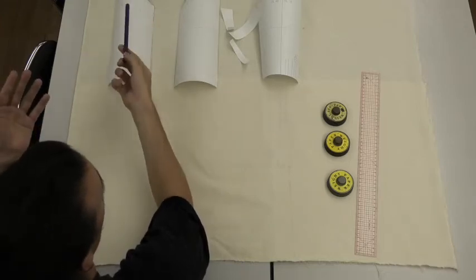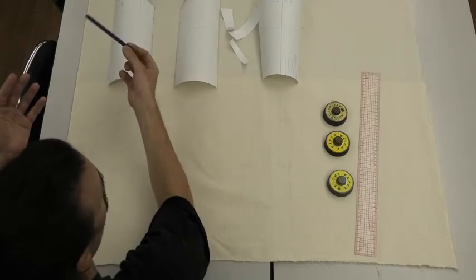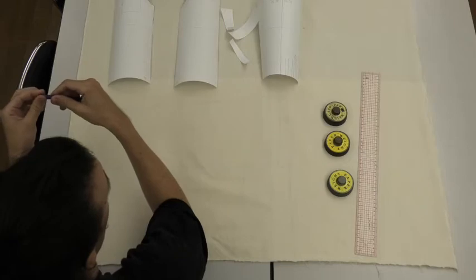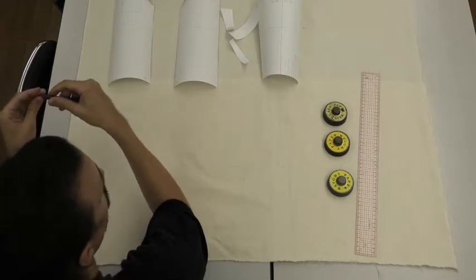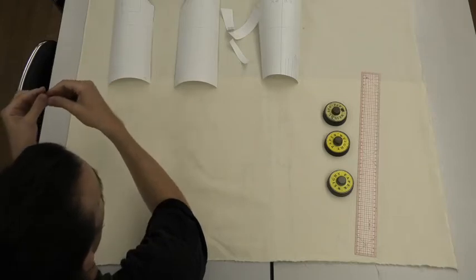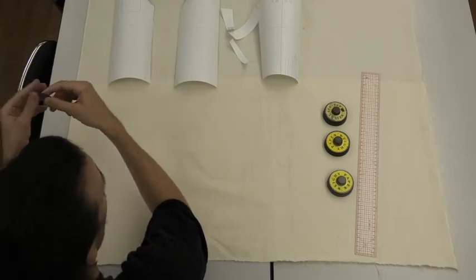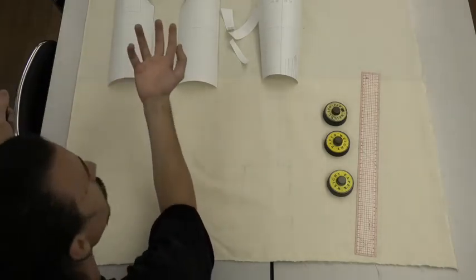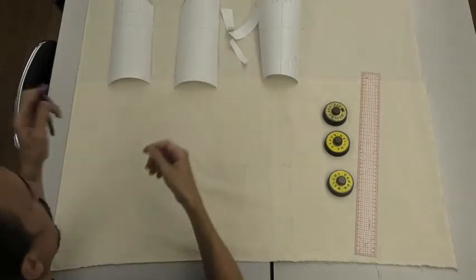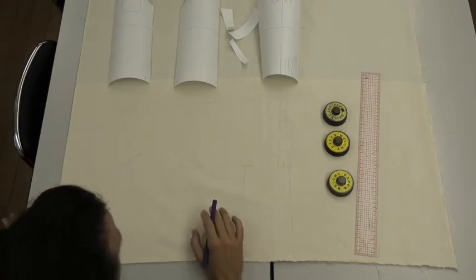The pattern is at 50% scaling, so if you do something wrong, you can just redo it from scratch and you are not losing a lot of time. The aim is to not think too much and at the same time think a bit. So here we go.